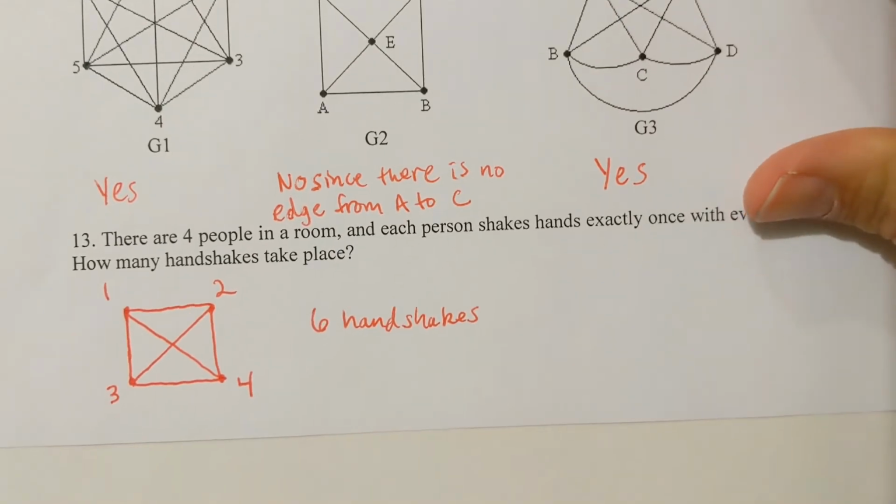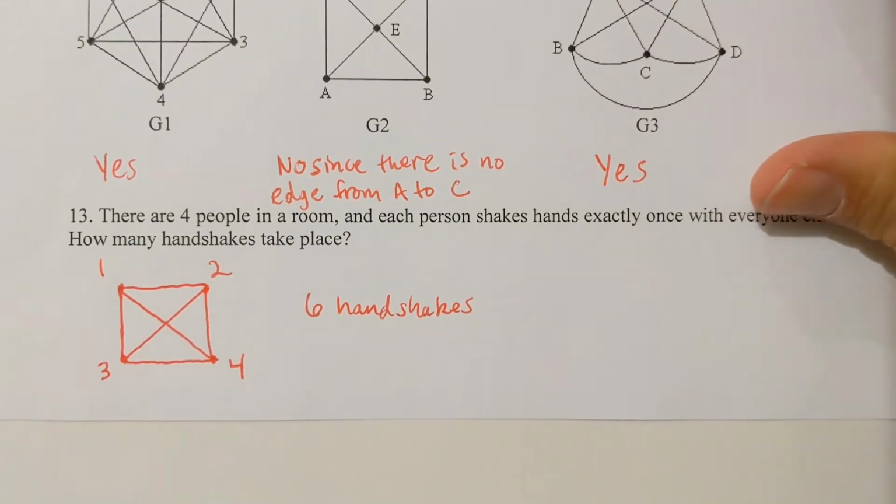Okay. Problem 13 says that there are four people in a room, and each person shakes hands exactly once with everyone else. How many handshakes take place? Okay, this is a problem that we've already seen before in section 1.3. It's an example of a complete graph.